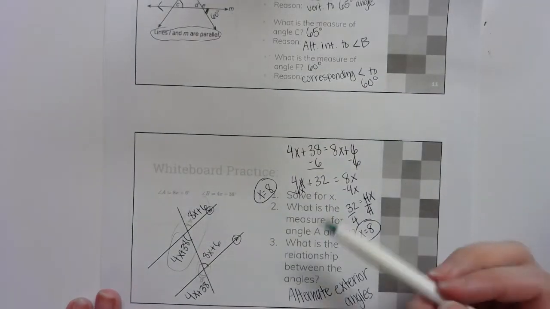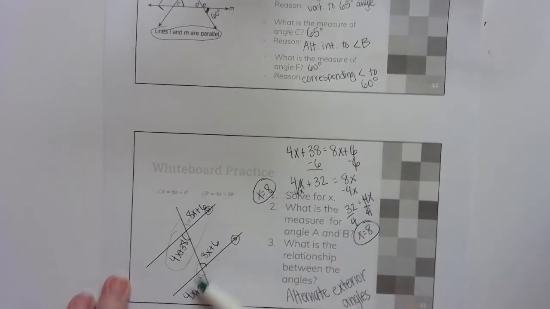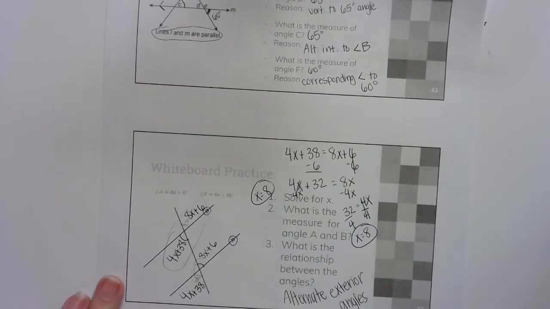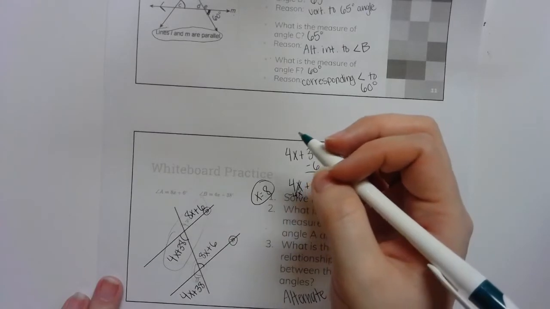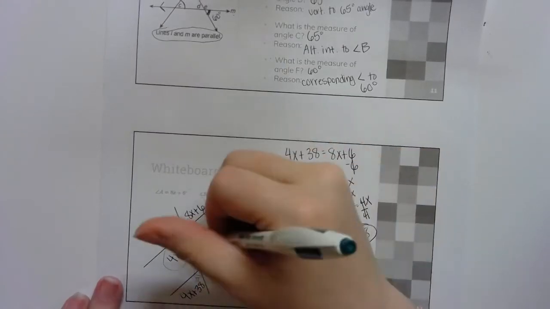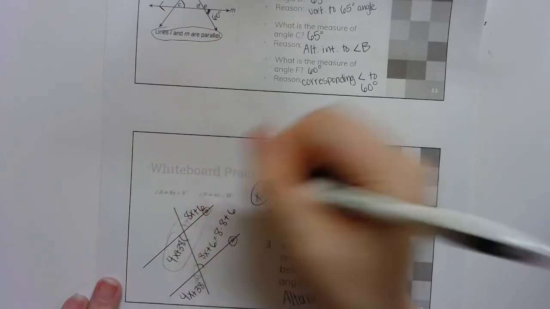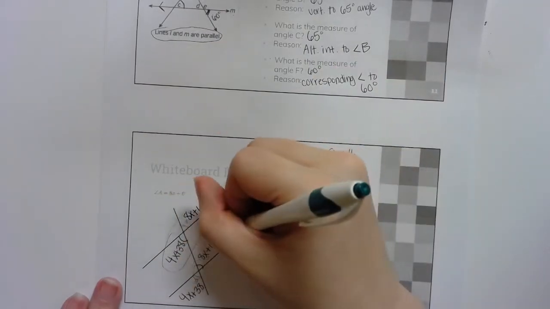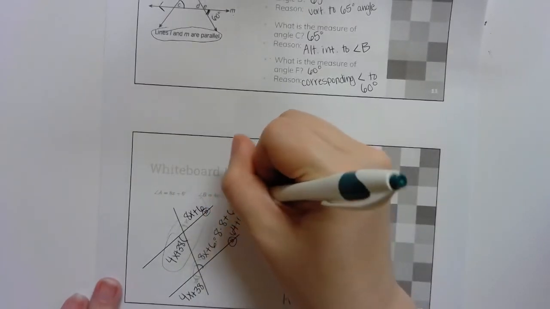Then it says, what is the measure for angle A and B? Well, I know if I find one of them, they're equivalent. So angle A is equal to angle B. So I can take that 8 and put it into either one. I'm going to put it into this one. So that gives me 8 times 8 plus 6. So 8 times 8 is 64. Plus 6 would give me 70 degrees.